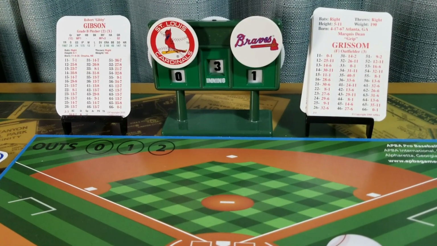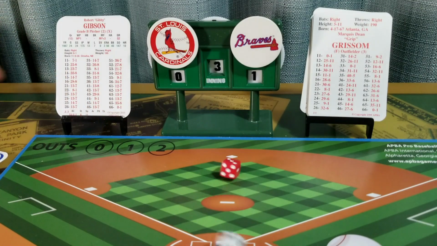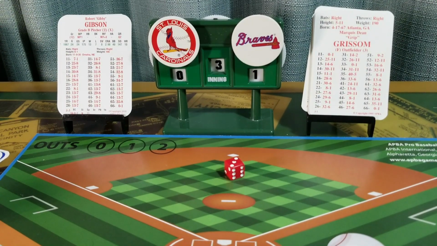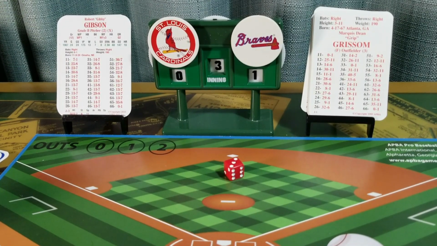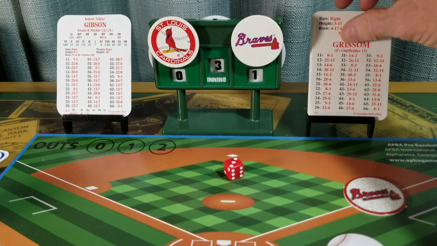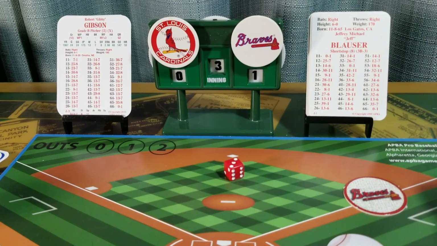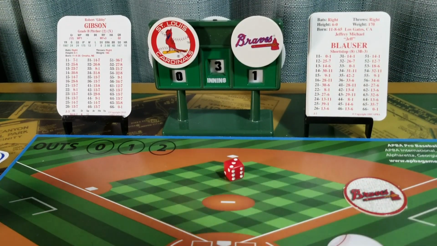Top of the order, and Marquis Grissom leads off for the Braves. 31 is going to be a base on balls. That is the second walk given up by Gibson, plus a hit batter. And the Braves will start off the third with speed on first base.